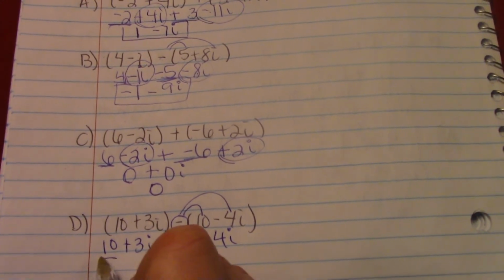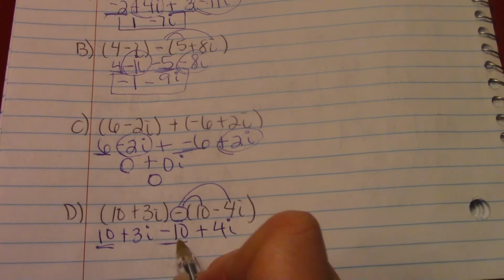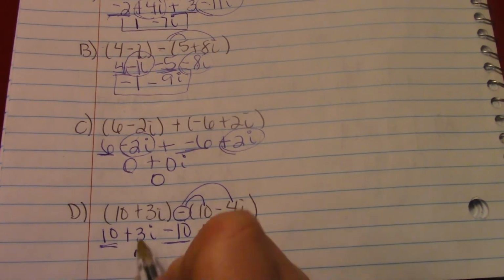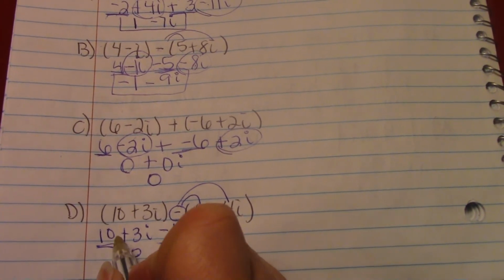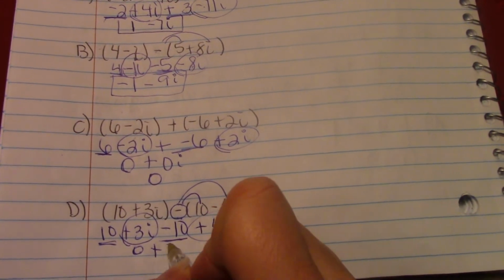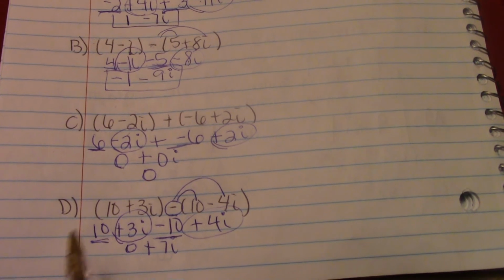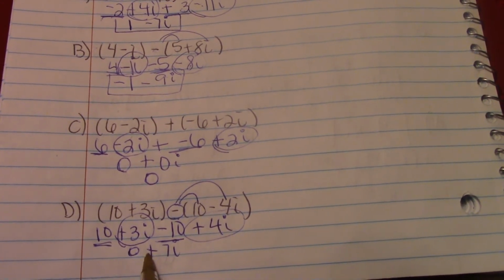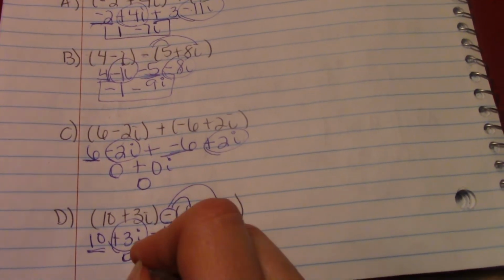So real ones are 10 and negative 10. 10 minus 10 makes 0. Now your i's, 3i plus 4i is 7i. So like I was saying a minute ago, 0 plus 7i just makes that 7i. I can simplify it right to there.